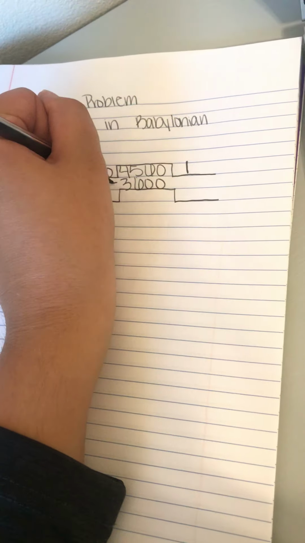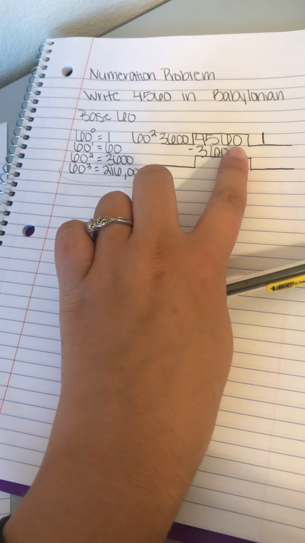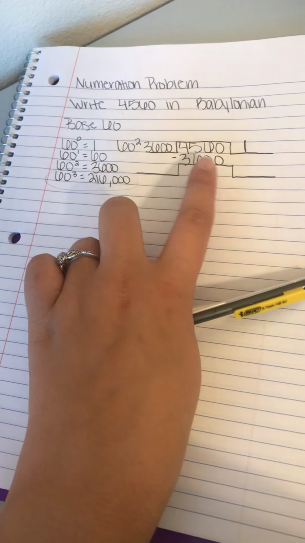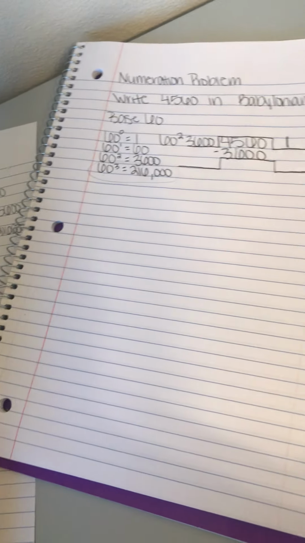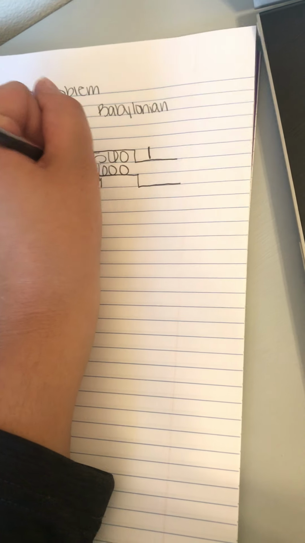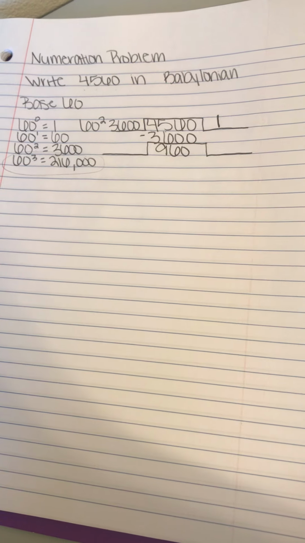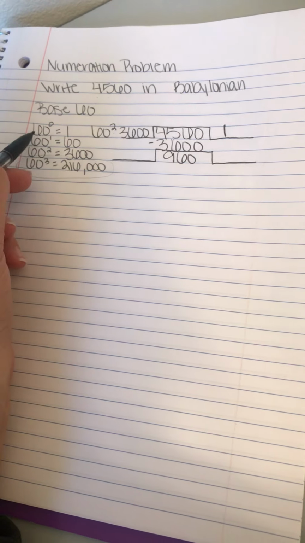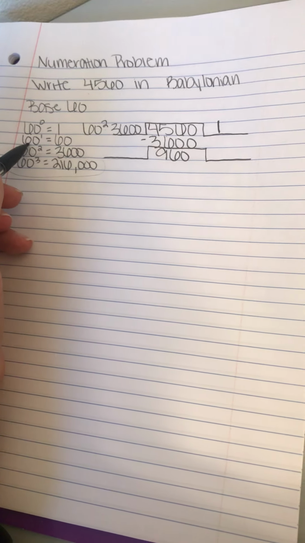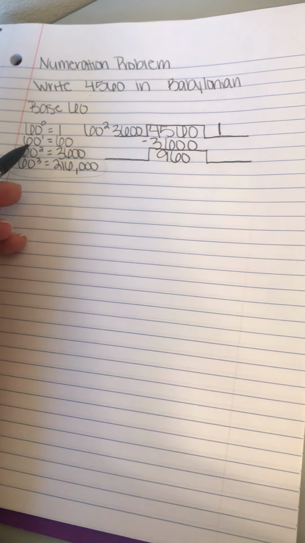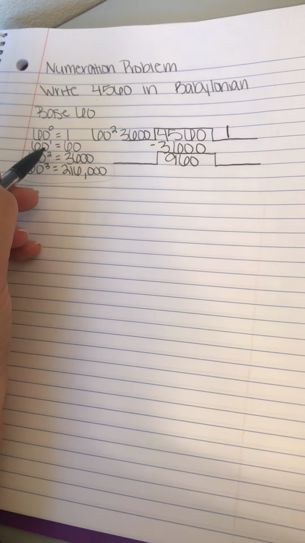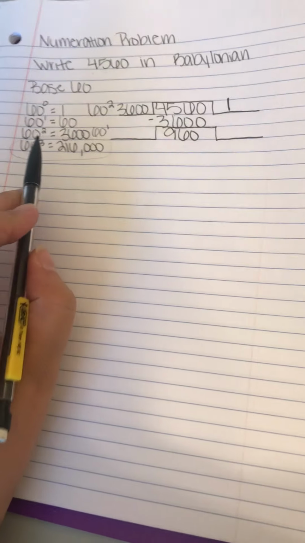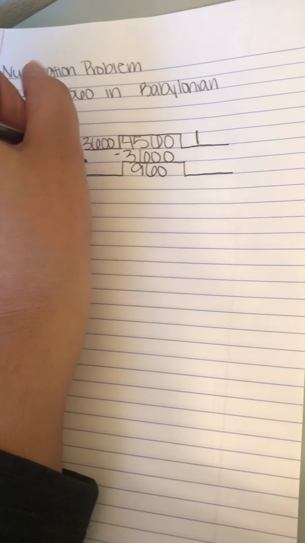So from here, we're going to take the 4,560 and subtract the 3,600. And that gives us a total of 960. So since we started with 60 to the power of 2, we can't skip around. We have to go in order till we get to 0. So the next one we have to use is 60 to the first power, and that equals 60.